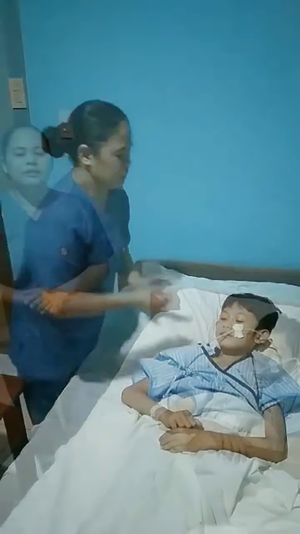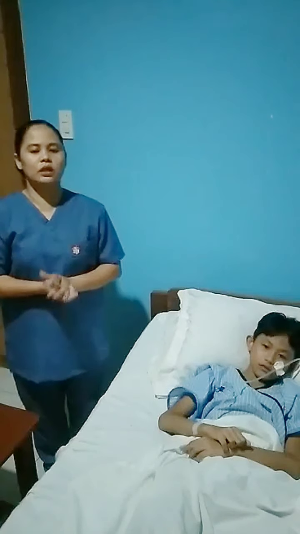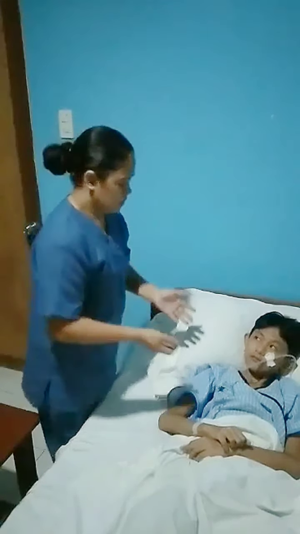Good. Next is to place the patient in semi-Fowler's position. Placing the patient in semi-Fowler's position will allow gravity to aid us during the feeding. Sir, I will put you in semi-Fowler's position.